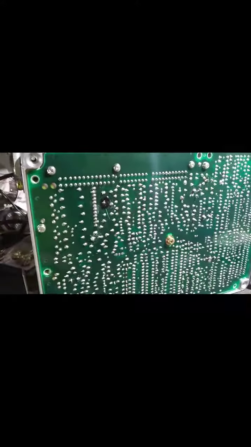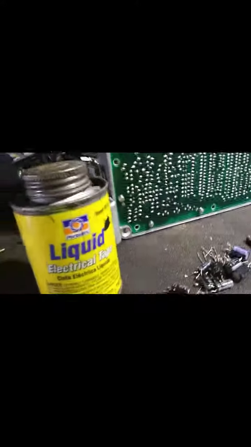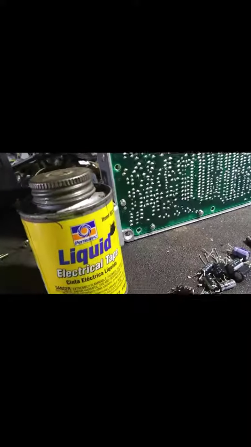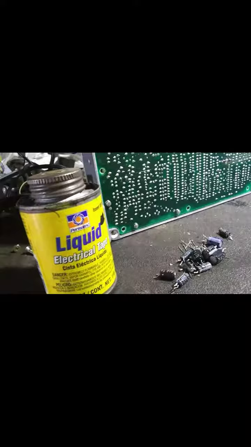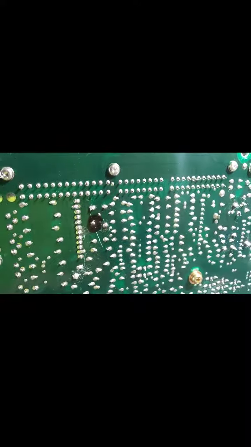I mean, not necessarily computers, but other electrical things. Very useful, and it seals a little bit better, a little more trustworthy in my opinion over regular electrical tape. So I'm gonna put it all back together, and hopefully my issue will be resolved.